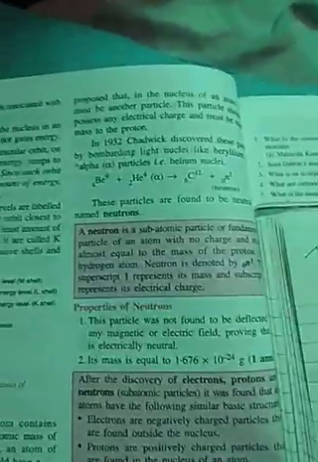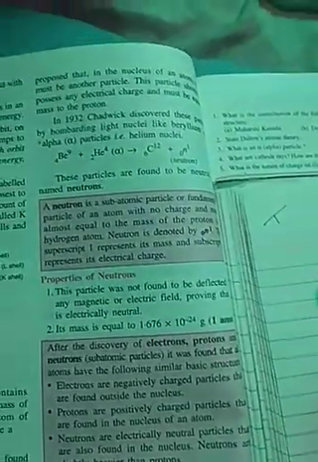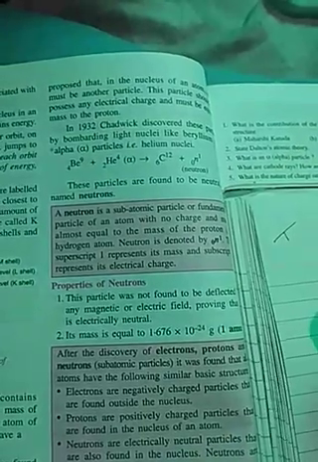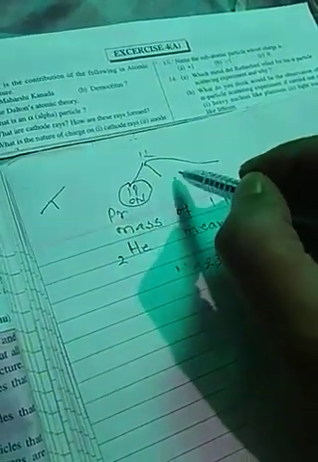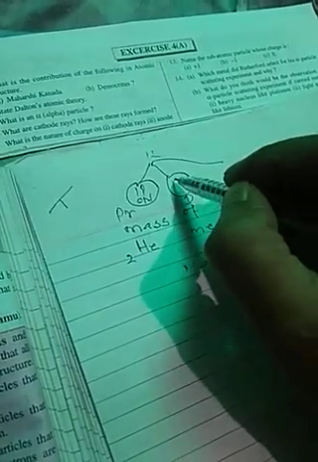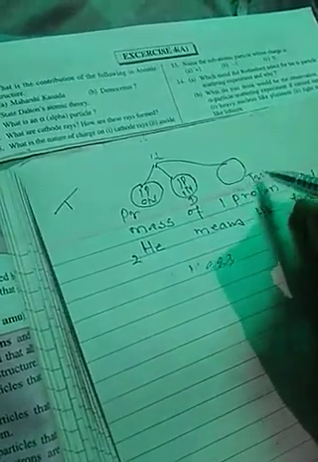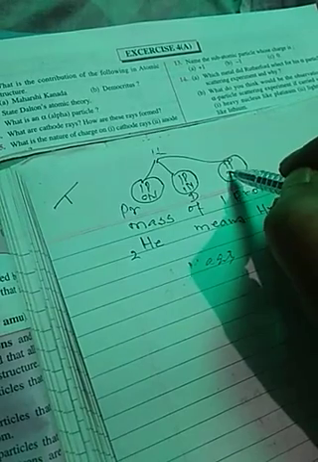Except there is one atom. I had told in the previous classes that hydrogen has three forms. One form is called protium, which has one proton and zero neutrons. In the last class I had told you, this is deuterium, which has one proton and one neutron, and this is tritium, with one proton and two neutrons.